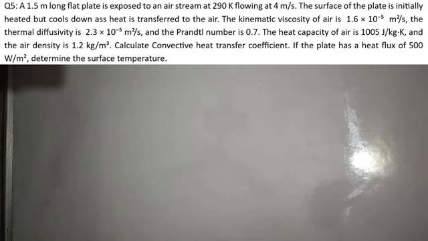The heat capacity of air is 1005 joule per kg Kelvin, and the air density is 1.2 kg per meter cube. Calculate the convective heat transfer coefficient if the plate has a heat flux of 500 watt per meter cube. Determine the surface temperature Ts.